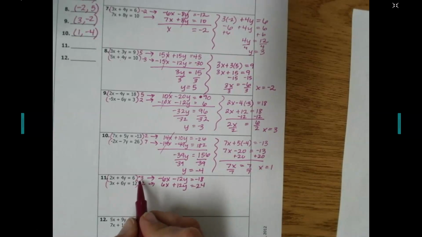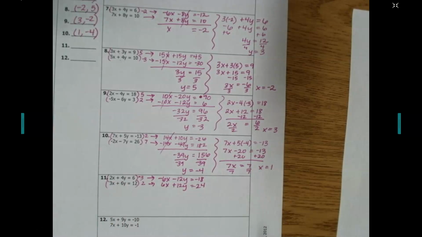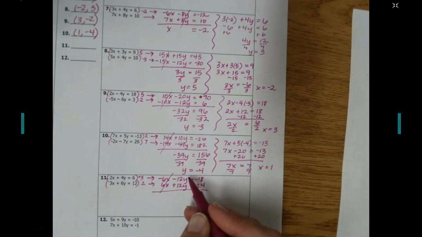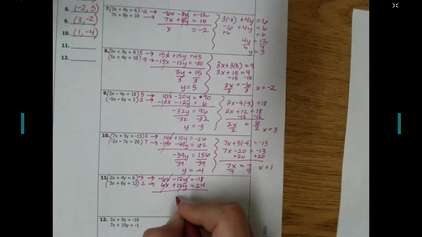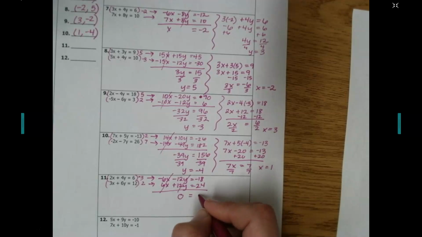So see, we had to multiply one of them by a negative because otherwise they would not have the same sign. Okay, let's see what happens here if I add them together. Okay, wait, x is canceled out. I thought we were trying to get y's. But y's canceled out too. Okay, so I got nothing left on this side. But on this side I have negative 18 plus 24, which is 6. Is that a true statement?